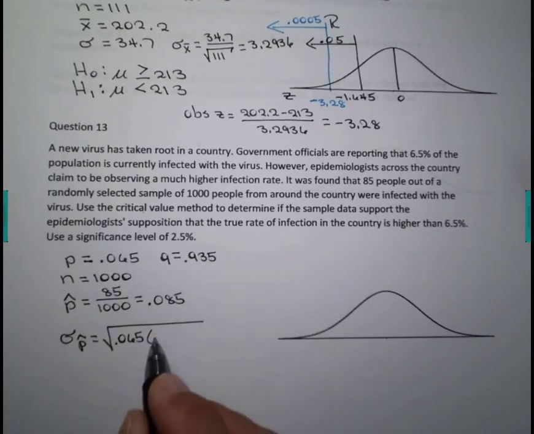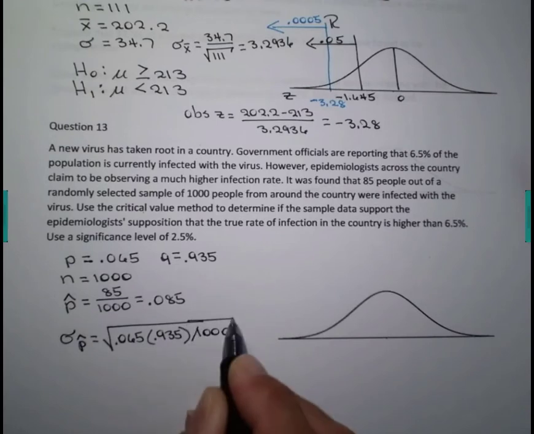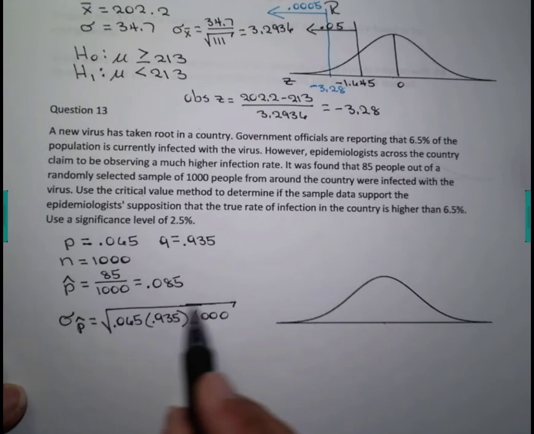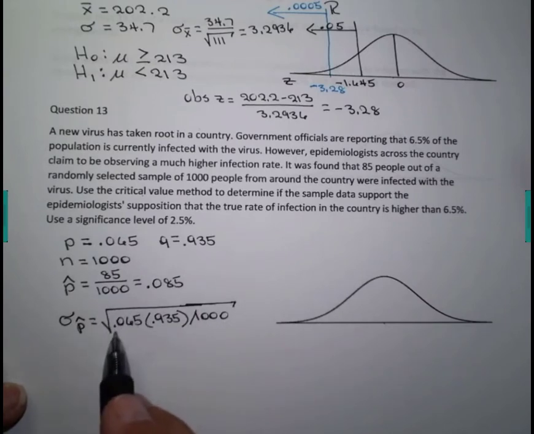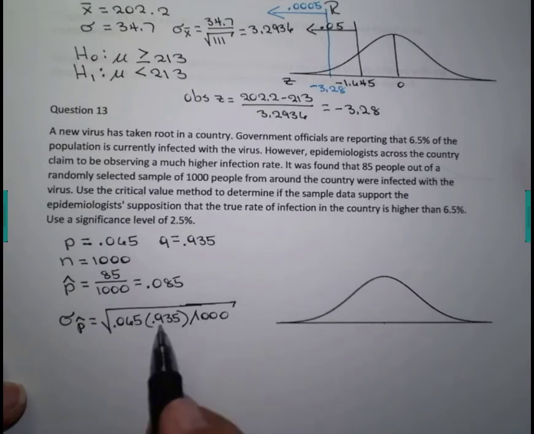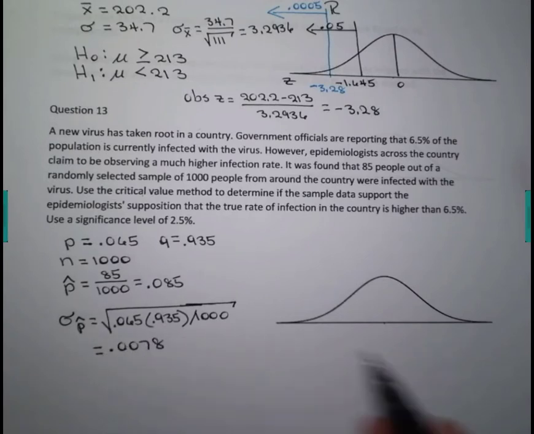0.935. So I'm going to calculate my standard deviation by saying the square root of p times q divided by n. Now look, all of this is under the radical sign. So if you've got to put parentheses in your calculator, make sure everything ends with parentheses. Otherwise, it'll just take the square root of the first one. So you would say square root, paren, all of this included, p times q divided by n, close your paren, so everything is under the radical. And when I do that calculation, I get 0.0078. Be sure you take it to at least 4 decimal places.